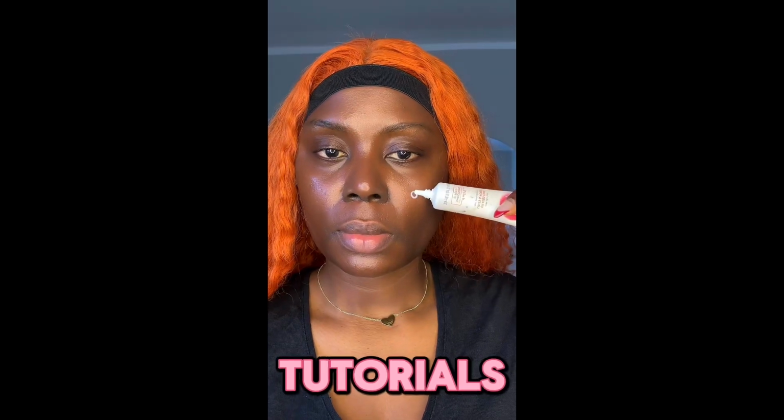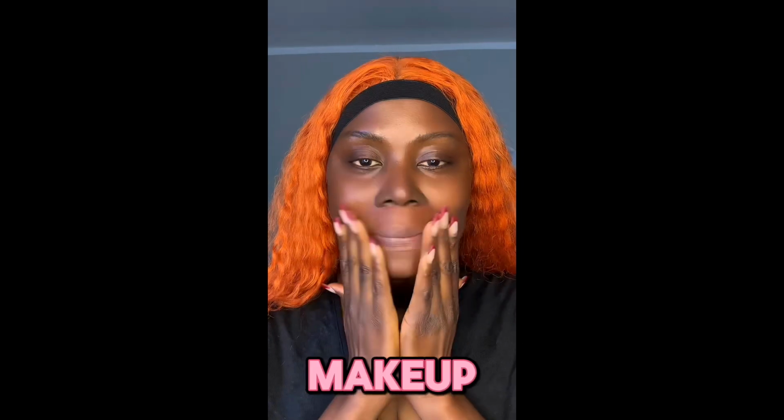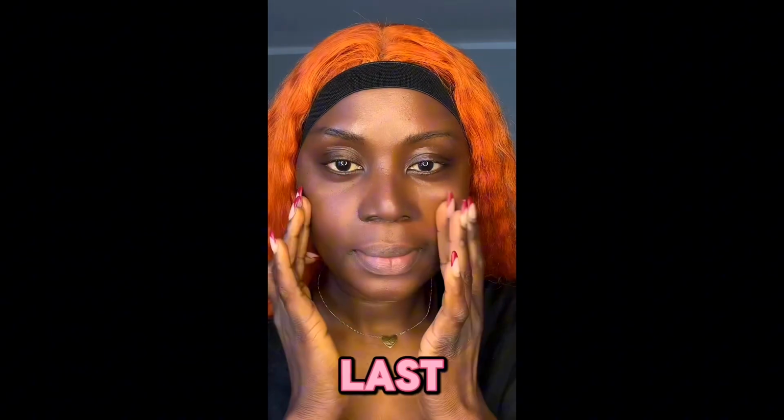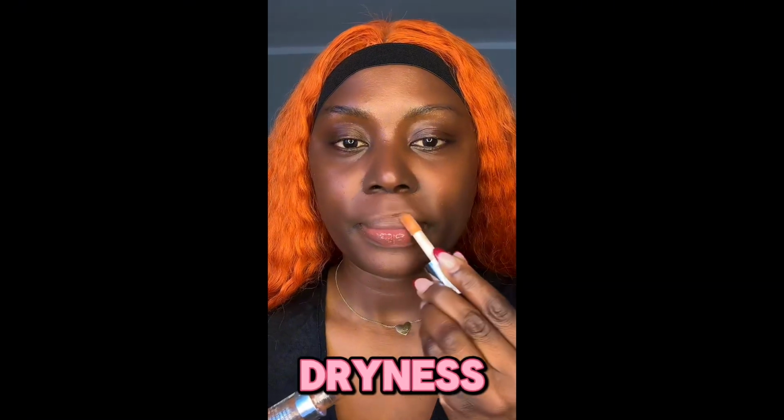Full makeup tutorials. Primer. What it does: creates a smooth, even canvas for makeup application, helps makeup last longer and prevents creasing. Lip oil prevents your lips from dryness, makes them softer and fresher.